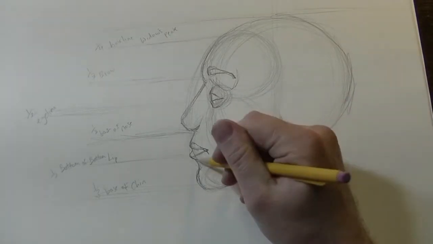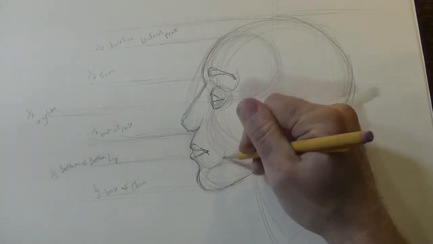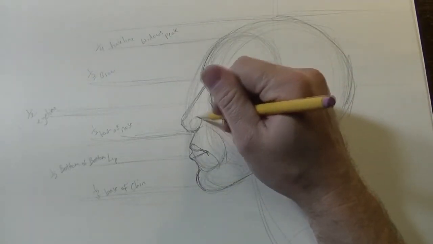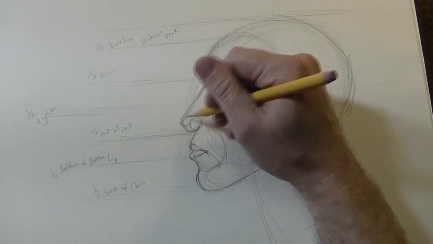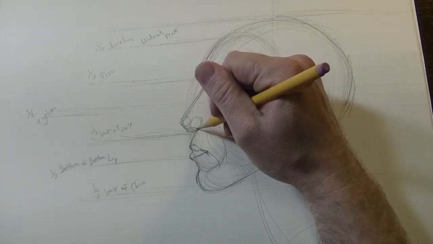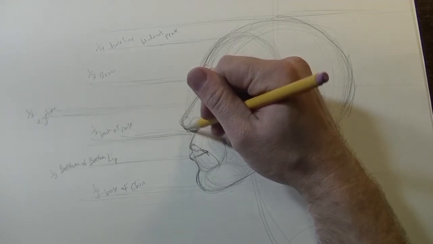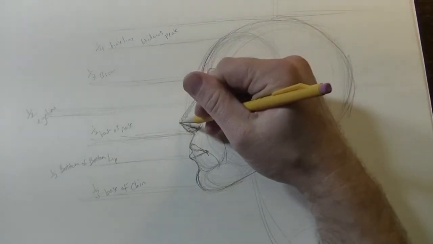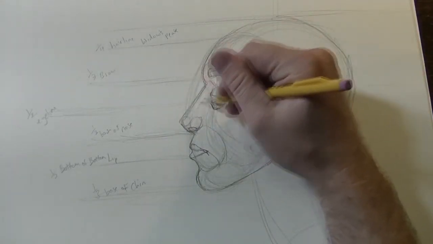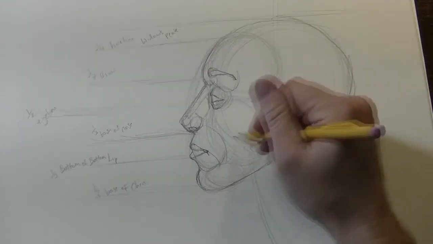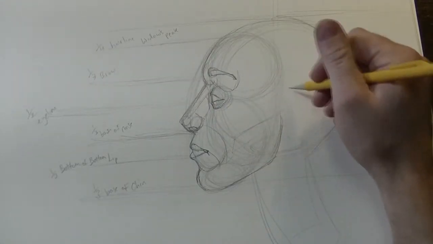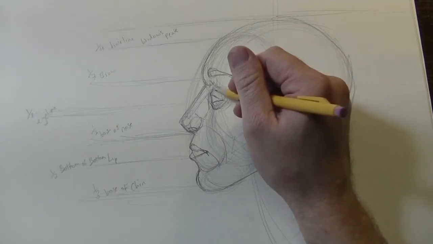Next, draw small circles at the base of the nose for the wings over the nostril and the tip of the nose. Add a nostril as a small oval at the bottom of the nose. Other lines could also be added to distinguish plane changes, a line along the nose to separate the bridge from the side planes, and a diagonal line under the cheekbone to define the plane of the cheek.